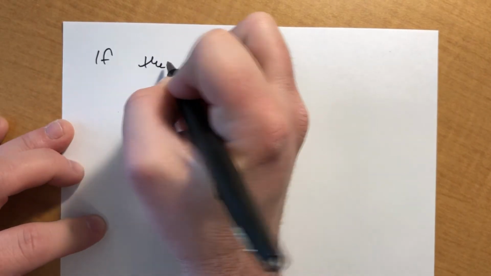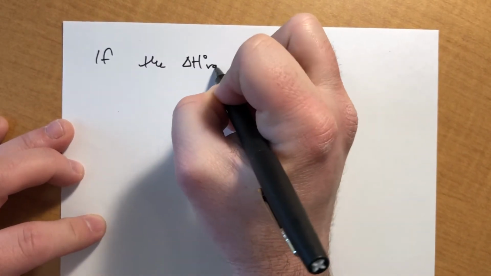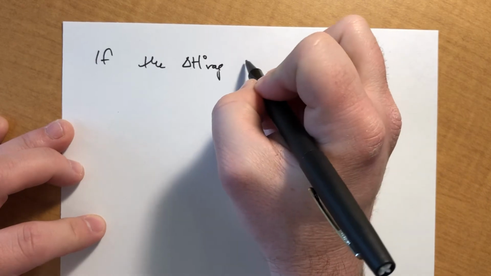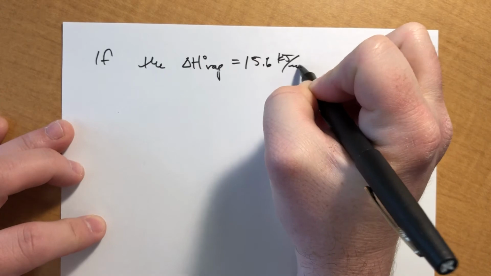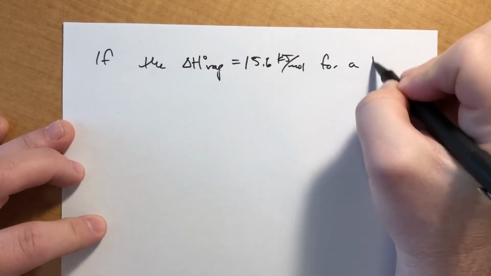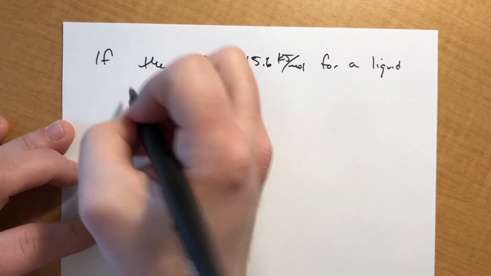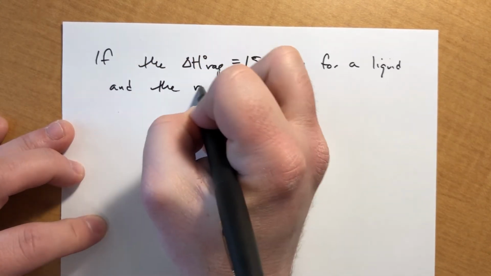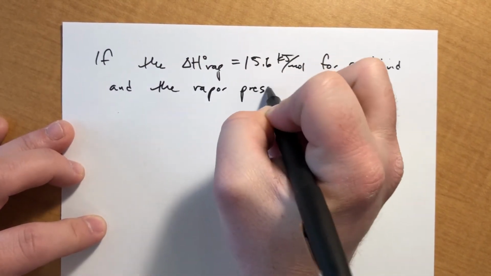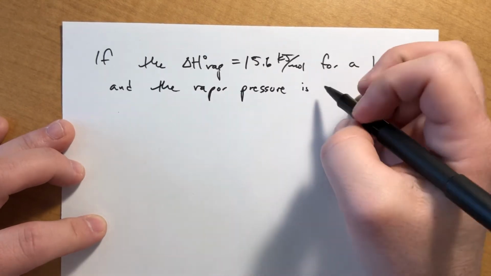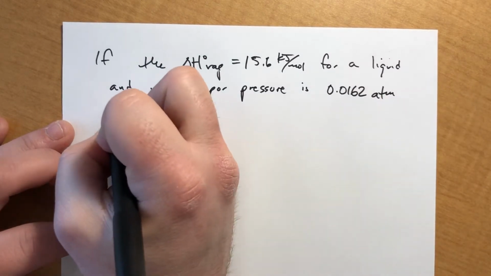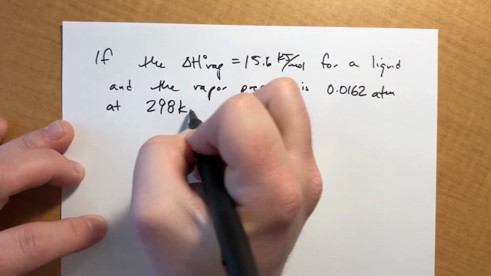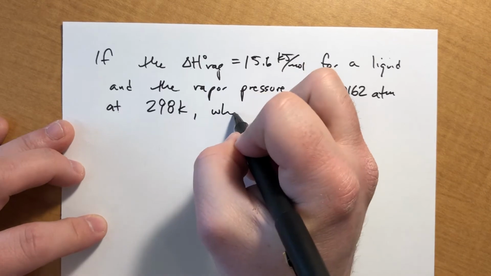All right, so if the delta H of vaporization equals 15.6 kilojoules per mole for a liquid, and the vapor pressure is 0.0162 atmospheres at 298 Kelvin, what will the vapor pressure be at 350 Kelvin?